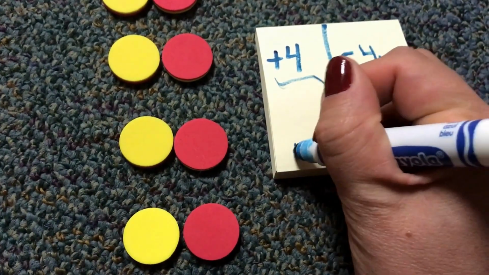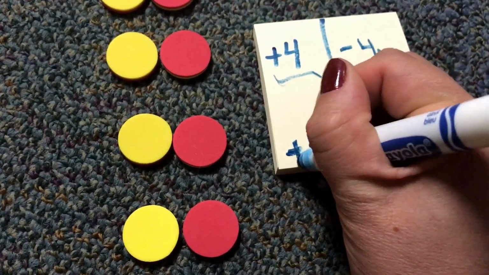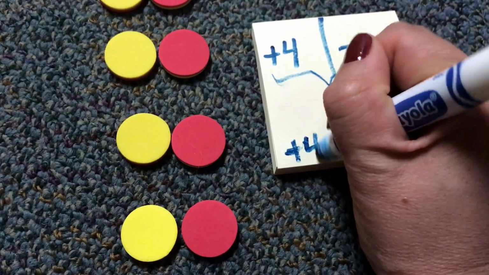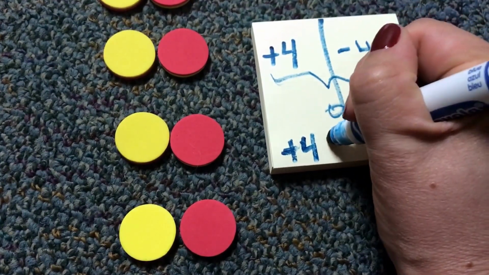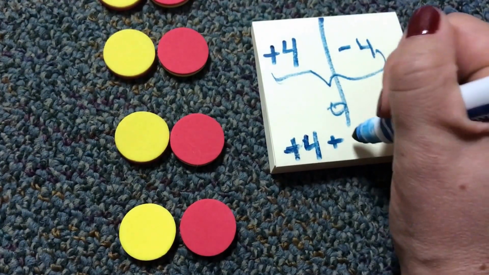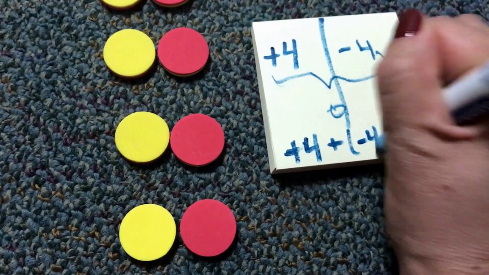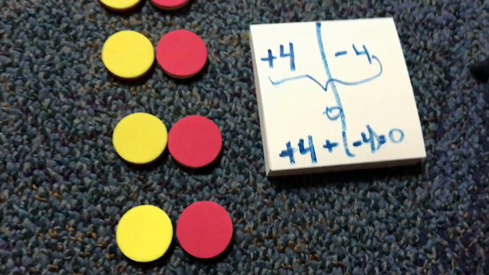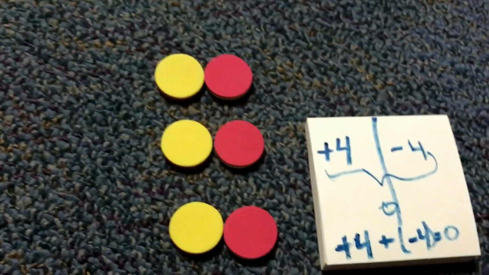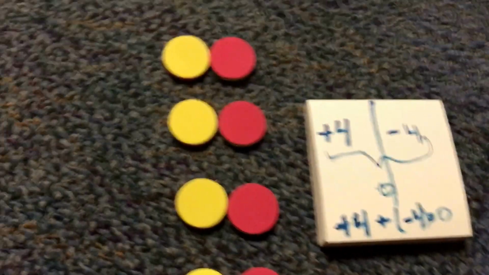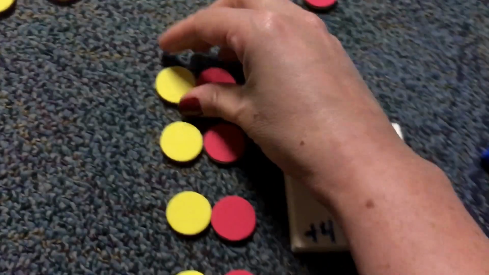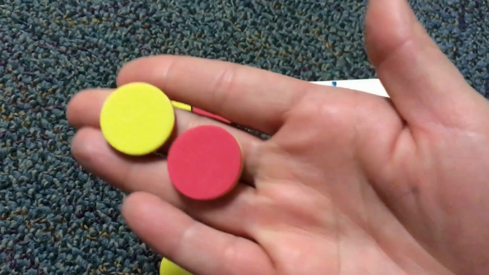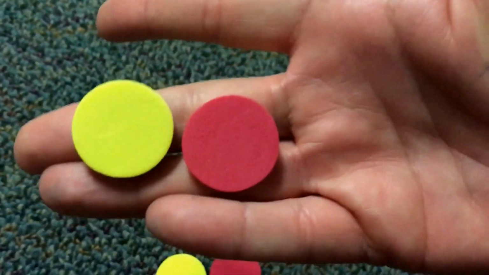You could also write that as +4 combined with, so plus, -4 equals 0. We know that, and here's another vocab piece: a pair that combines to make 0 is a 0 pair.